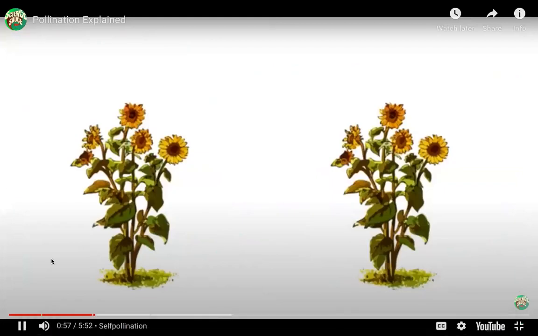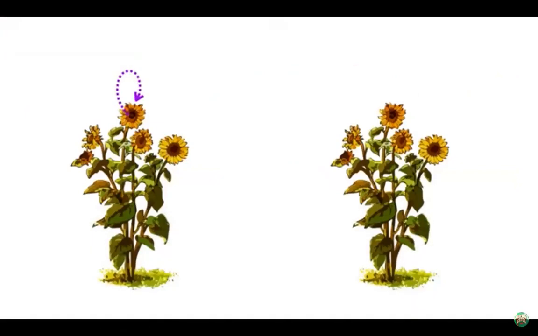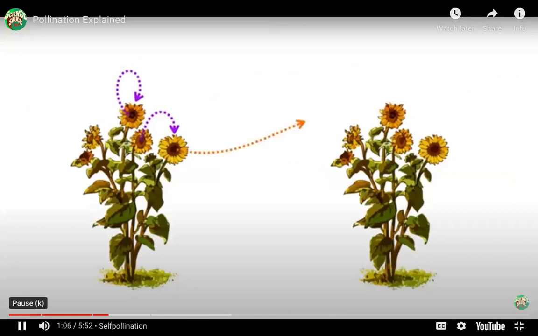It can occur from the anther of a flower to the stigma of the same flower, or to a stigma of a different flower on the same plant, or to the stigma of a flower on a different plant.